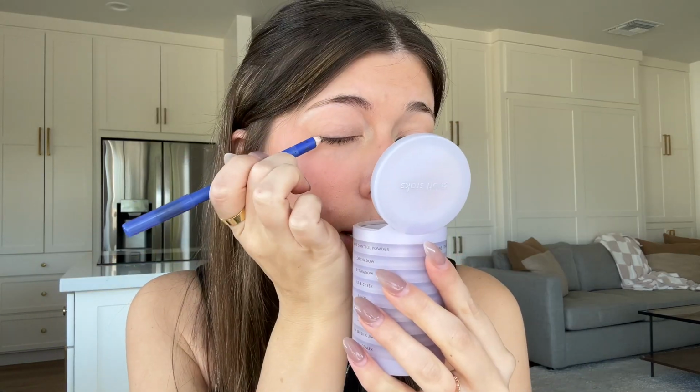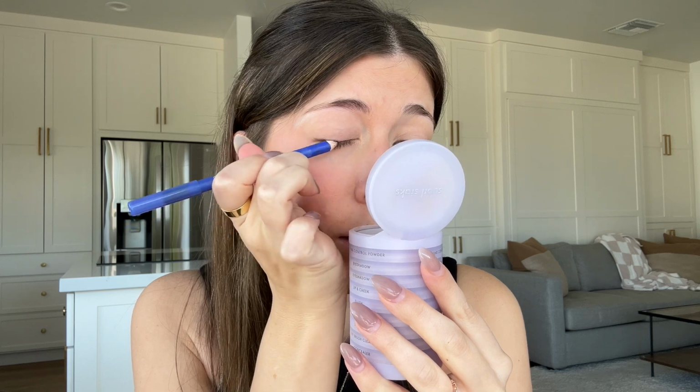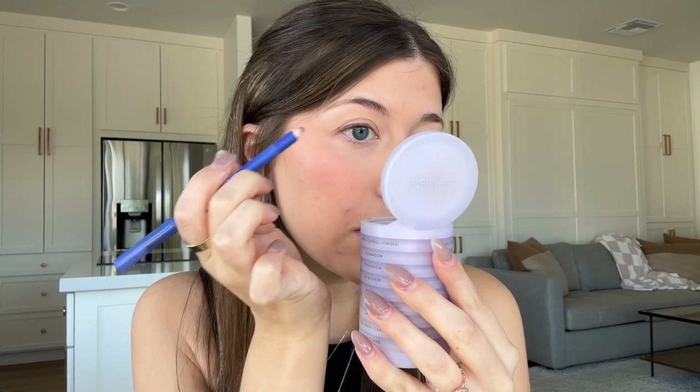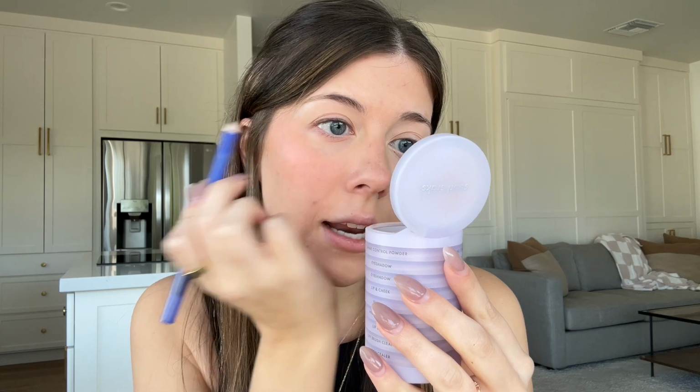You could also use the Dune eyeshadow duo and use a brush, but I'm gonna go ahead and just use this liner and really just line the whole eye here. And you can be kind of messy with it because we're gonna smudge it out. I think my eyeliner always turns out best when I open my eye for the inner part. She then smudges it out and up so that it's not such a harsh line.